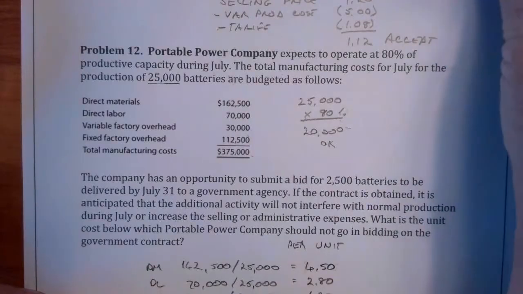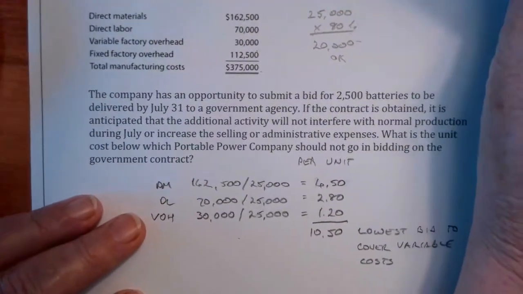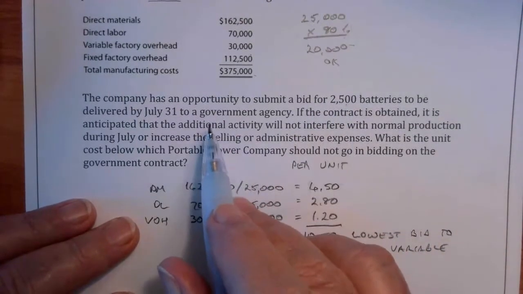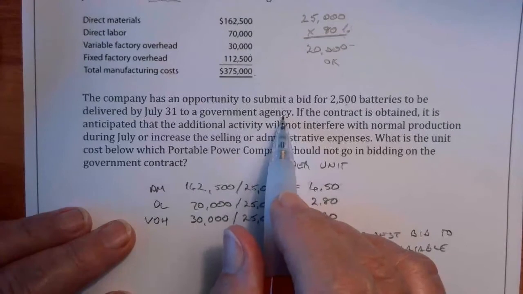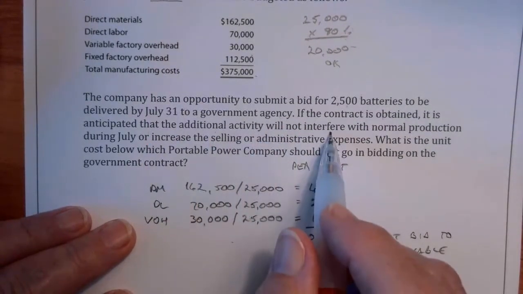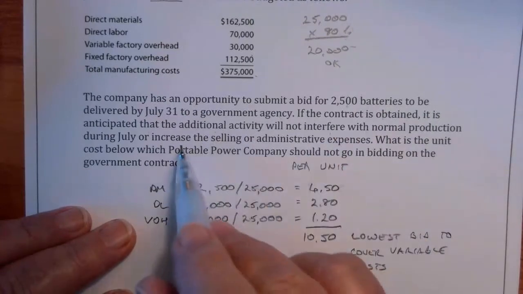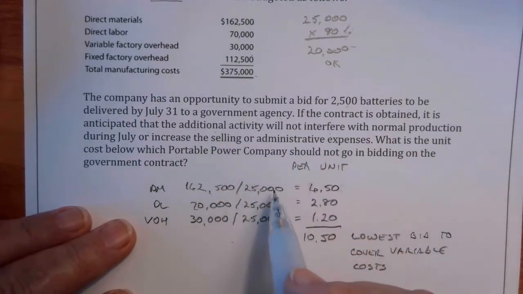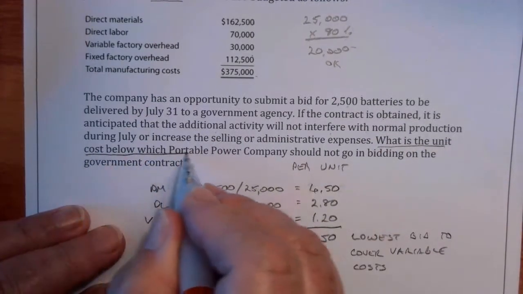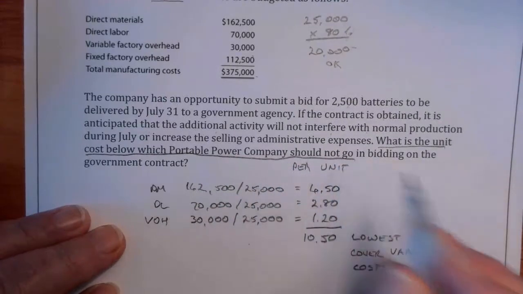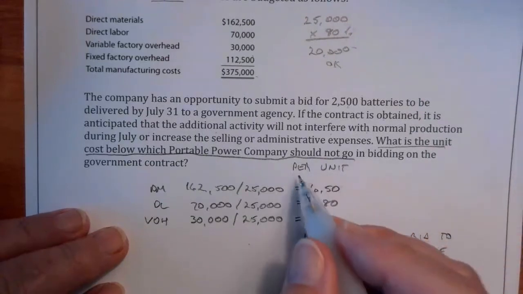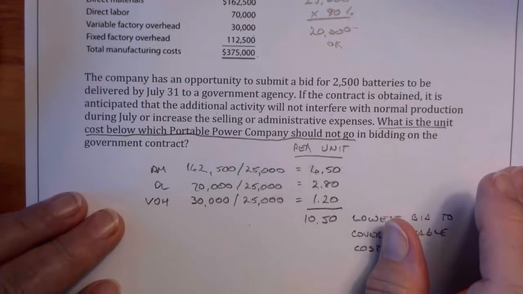to pay for it. Okay, so the company has a chance to submit a bid for these batteries to be delivered by July 31st to a government agency. And if the contract is obtained, it is anticipated that the additional activity will not interfere with normal production during July or increase any other expenses. Okay? And the question then is, what is the unit cost below which Portable Power Company should not go in bidding on it? In other words, what's their bottom line? All right, the absolute lowest cost they can get.